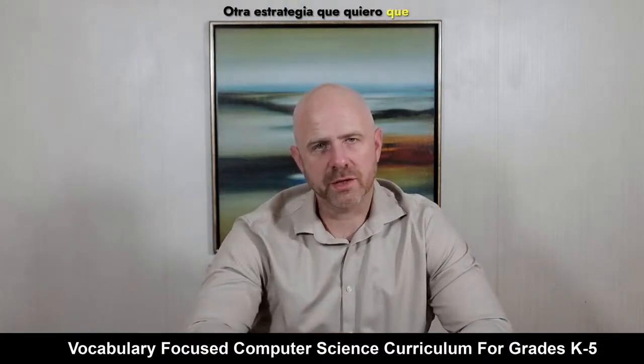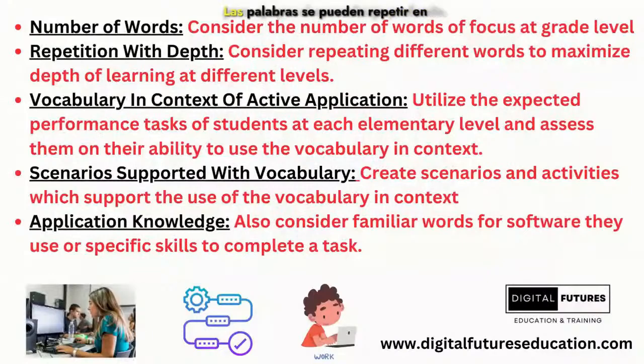Another strategy I want you to consider is repetition of these words to support depths of learning. Words can be repeated throughout grade levels, but be sure as you repeat words at different grade levels that you are also asking students to have a better depth of knowledge with the utilization of that word in the context.